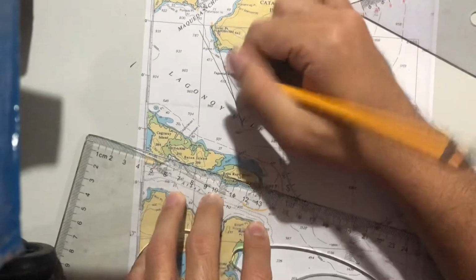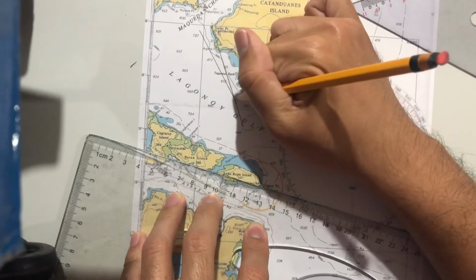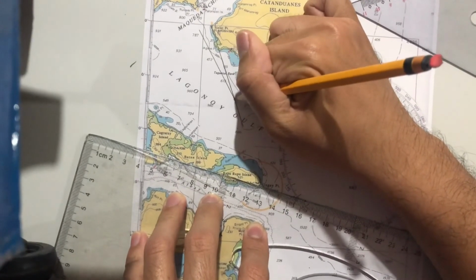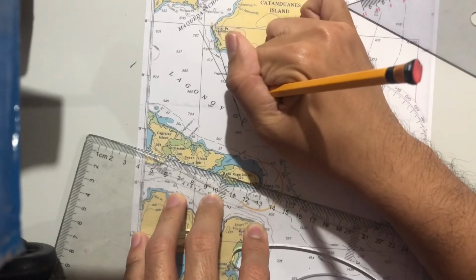So basically the intersection of it is where your ship is.